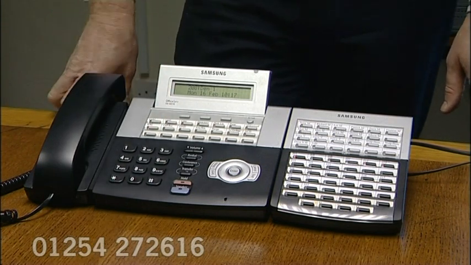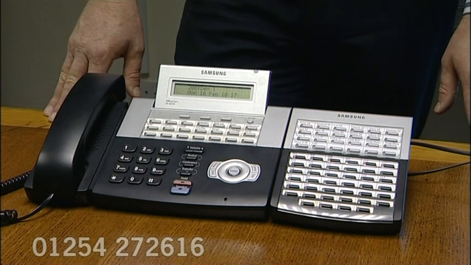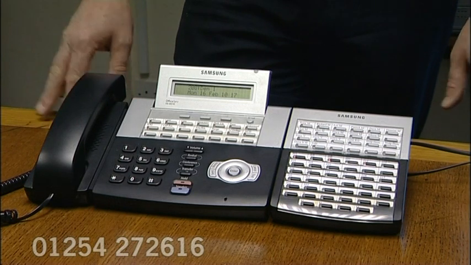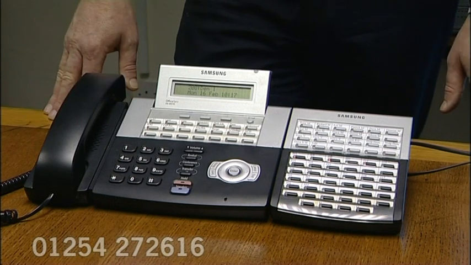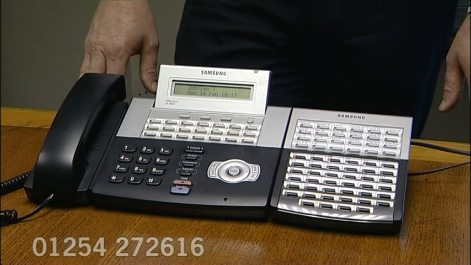Moving along, next keys are called fixed keys. The keys that Samsung think you're going to use on a regular basis. The first one, the volume key, we've already used for one thing. We've scrolled up through the alphabet. However, it does actually do 20 functions. We'll just show you 3 more of those.